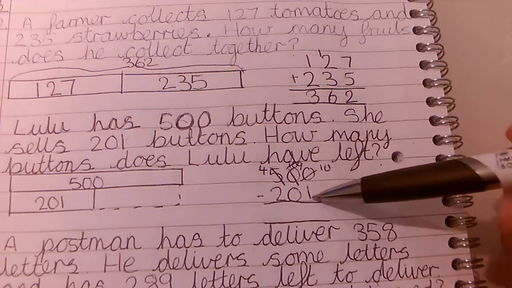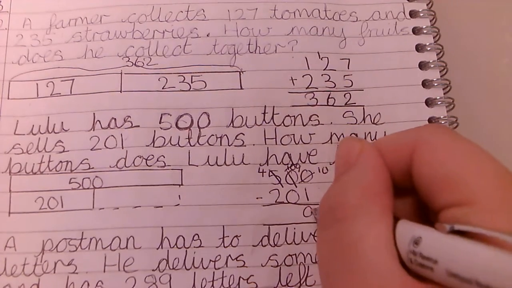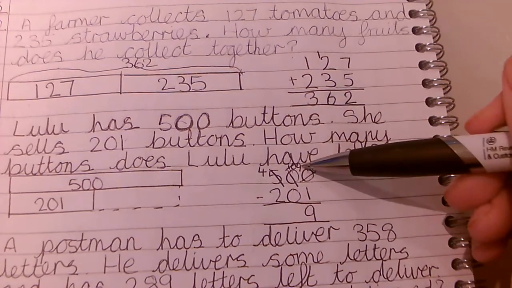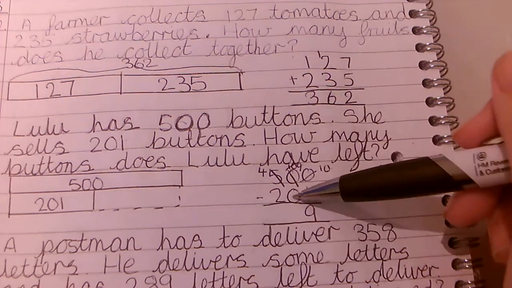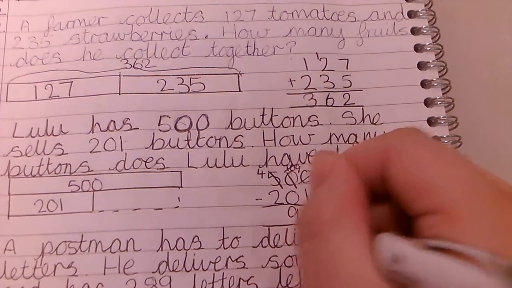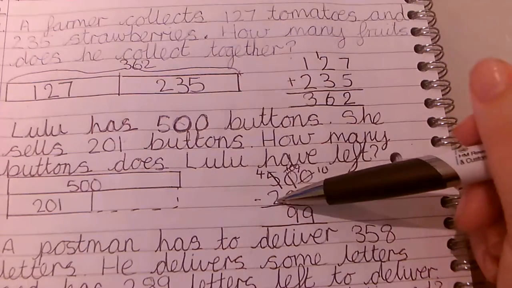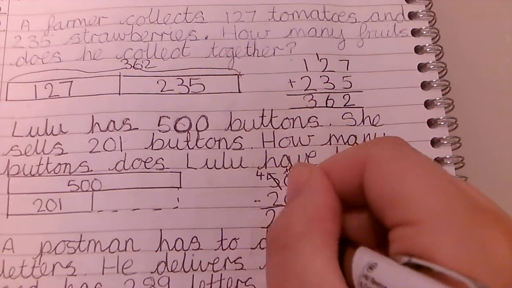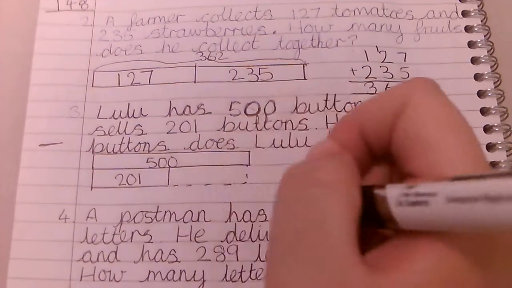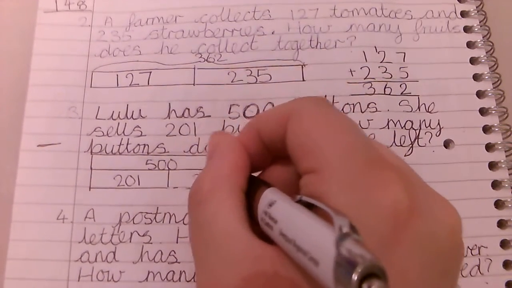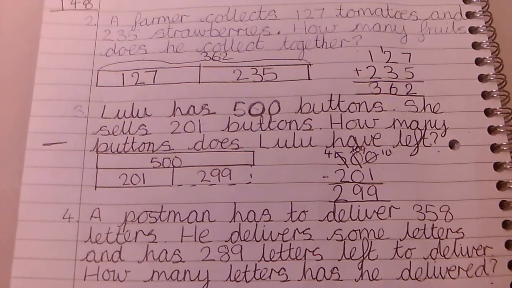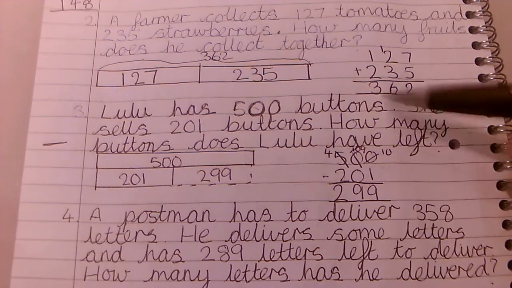So 10 take away 1 is 9. You can just about see the 9 in there. 9 take away 0 is still going to be 9. And 4 take away 2 is 2. So we know that she now has 299 buttons left.